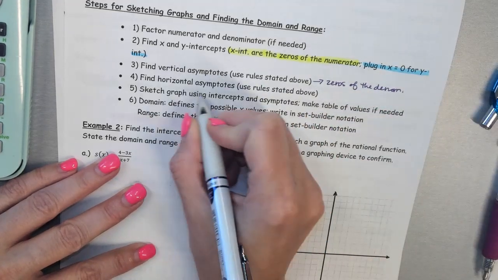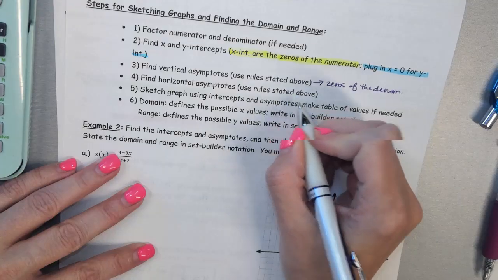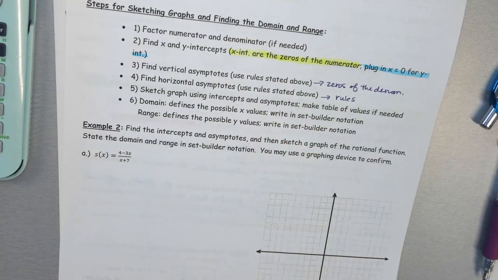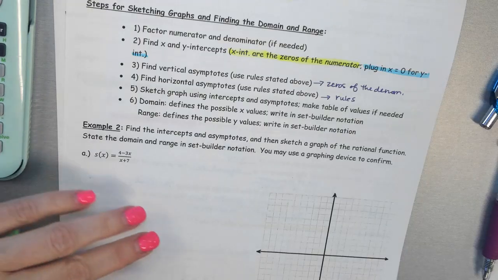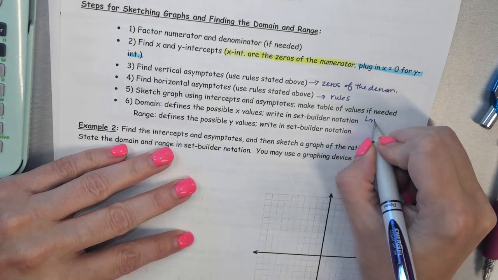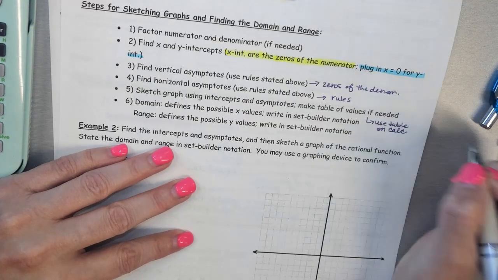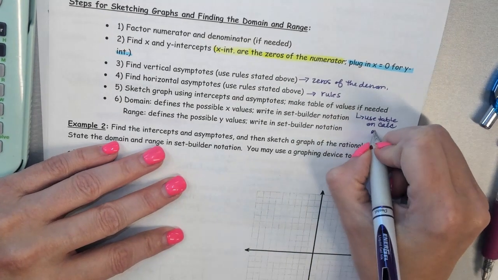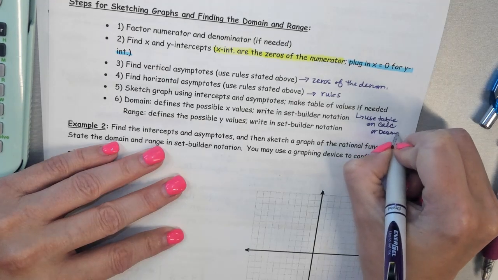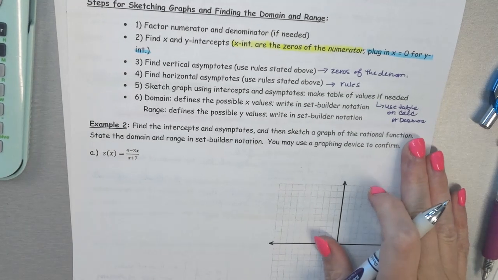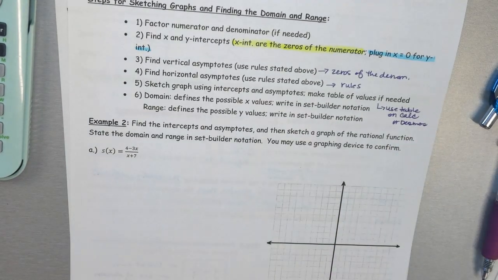Okay, for the horizontal, it says stated above, but it's really on the previous page. You're going to be using those rules. Okay, and then it says sketch the graph using intercepts and asymptotes. Make a table of values if needed. You can use the table on your calculator or on Desmos. Okay, so if you're planning on using Desmos, make sure that you practice with that. You can also use both.